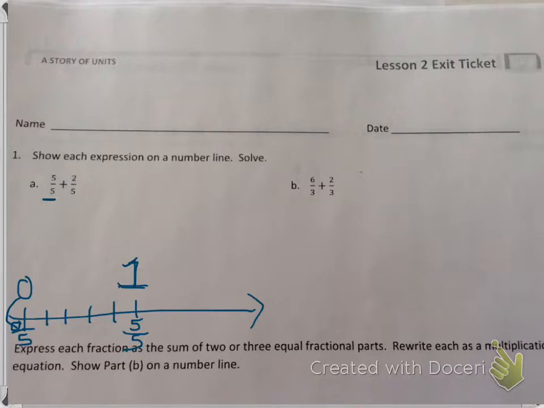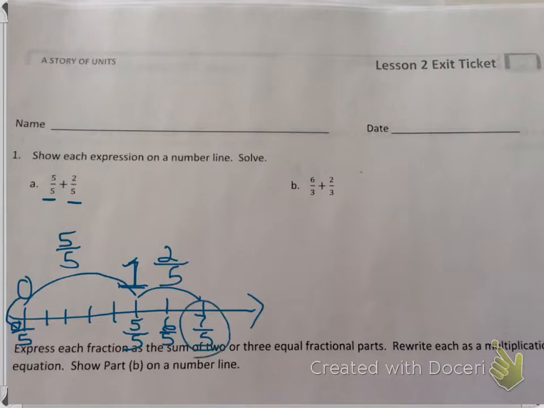And then I need to add 2/5 to 5/5, so I simply just count on 2 more. 1 more fifth is 6/5, and another fifth is 7/5. So 2/5 plus 5/5 is equal to 7/5.